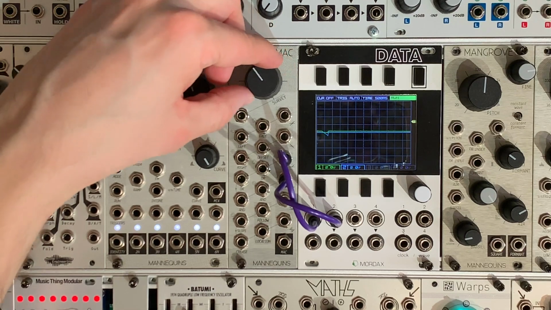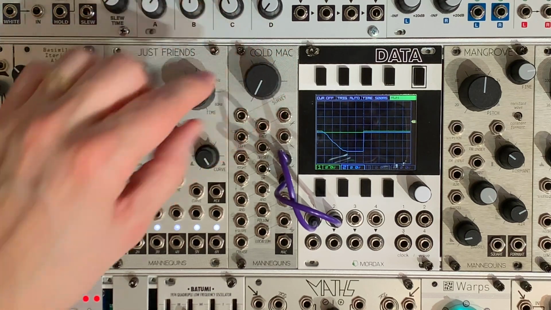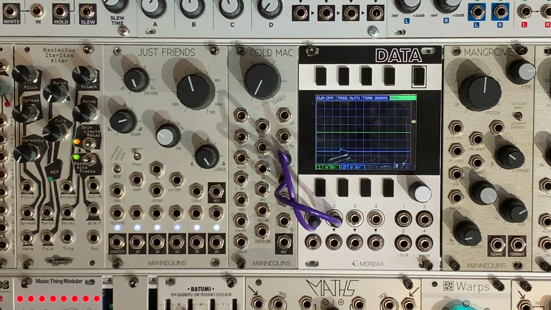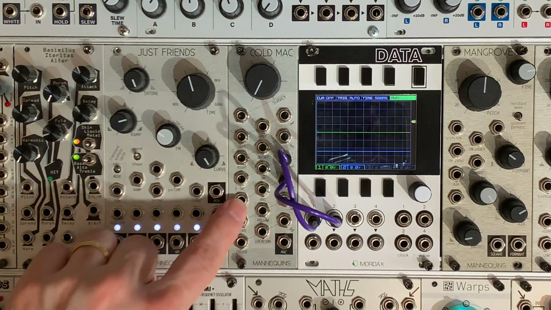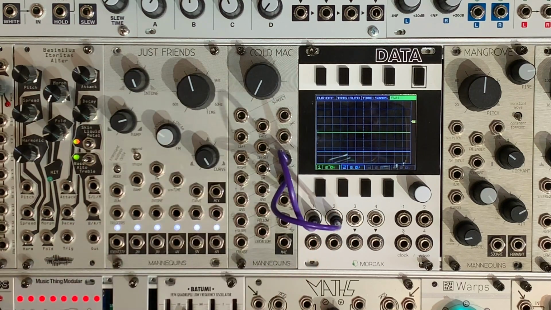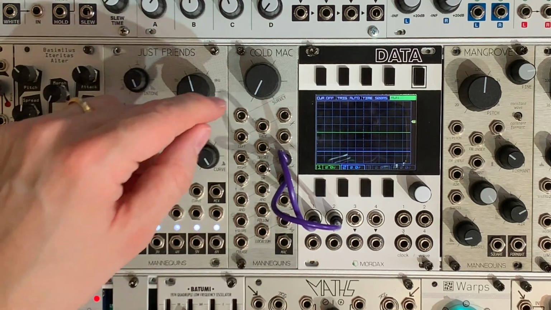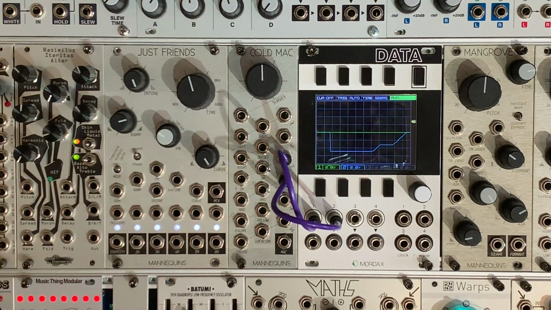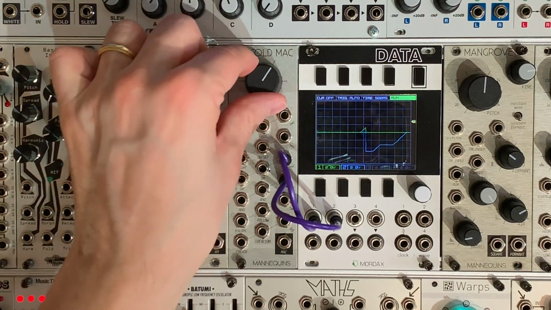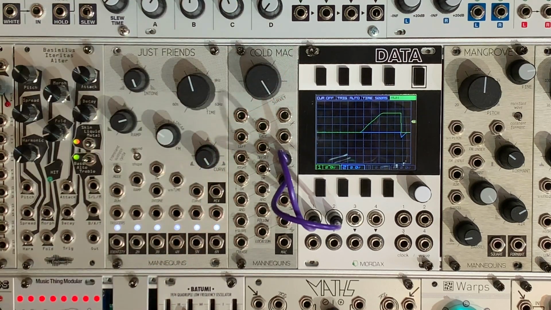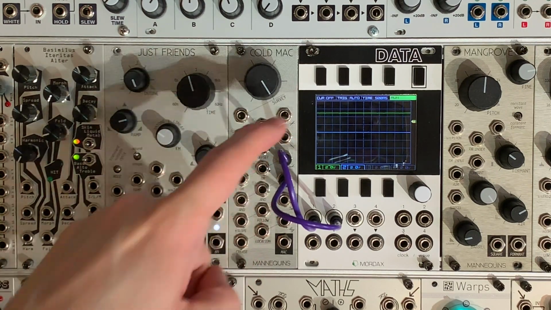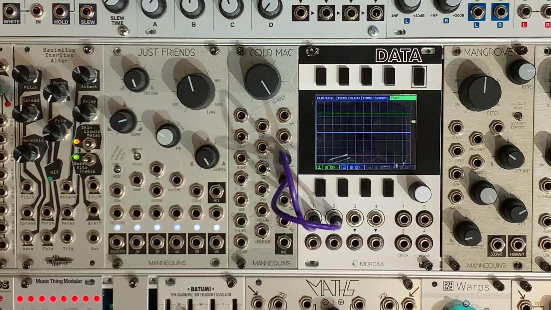As I adjust survey to the left counterclockwise all the way to -5 volts, we see that the AND circuit value has dropped to -5 volts. So as I turn up to 0, they're both at 0. And as I turn clockwise to 5 volts, we see that the OR value has climbed to 5 volts. However, the AND value has stayed at 0.